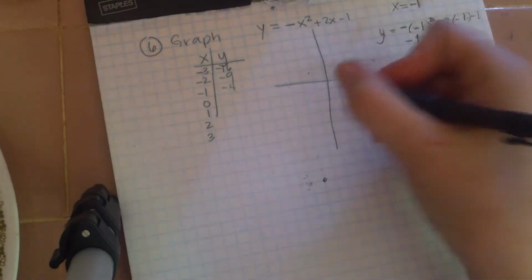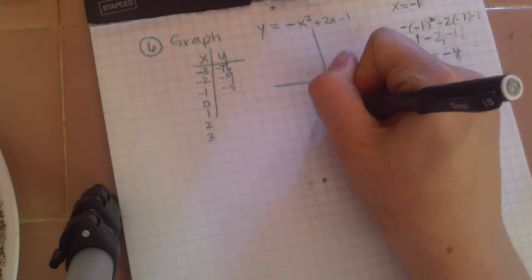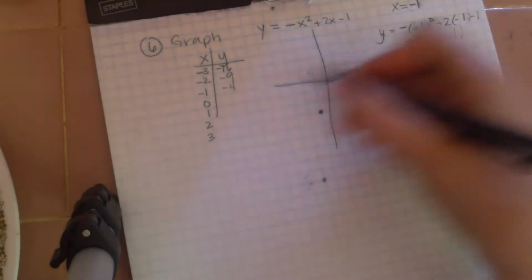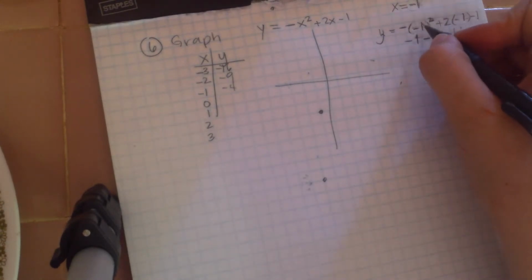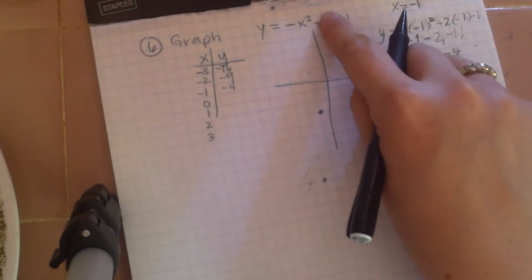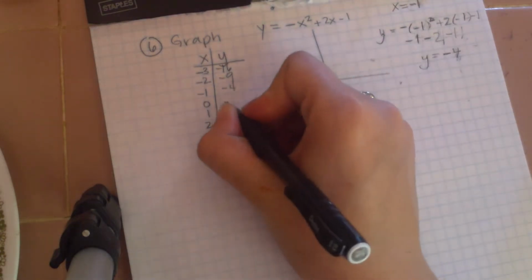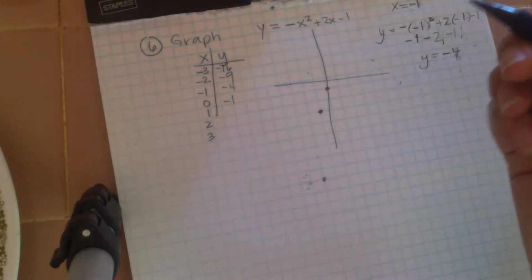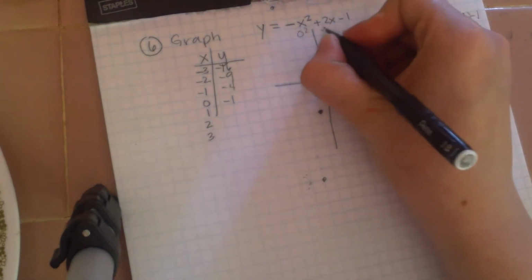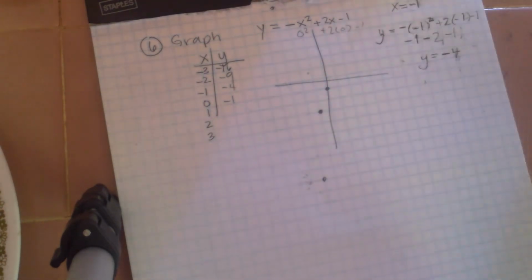You might be able to see a little bit of a pattern, but -4, and then plug in 0. This one's the easiest one. 0 squared plus 0, and then -1. So this one's going to be -1 comes out. Again, that'd be 0 squared plus 2 times 0 minus 1.